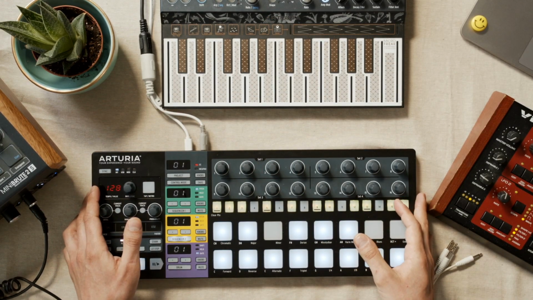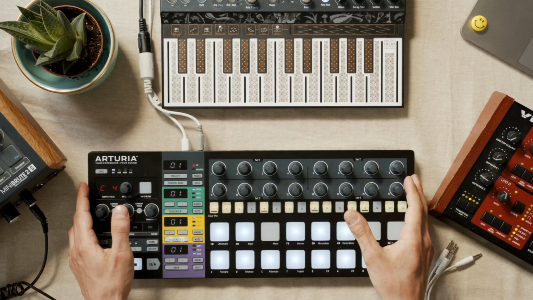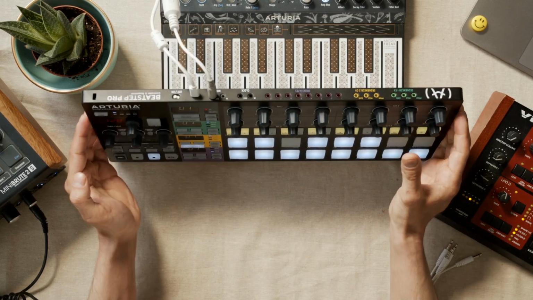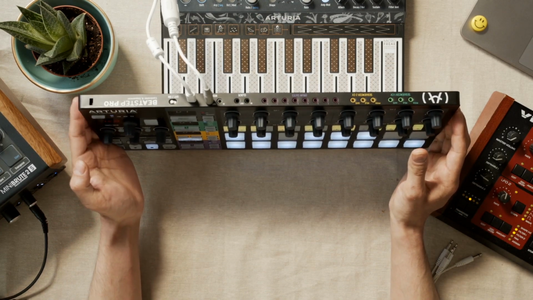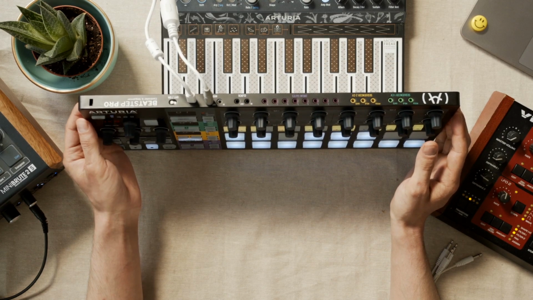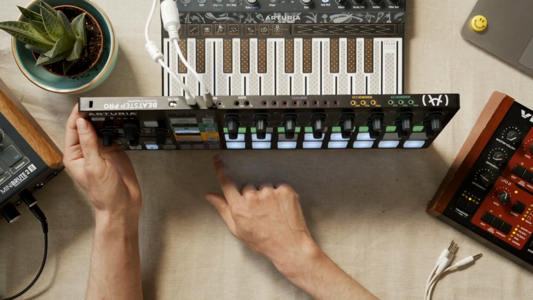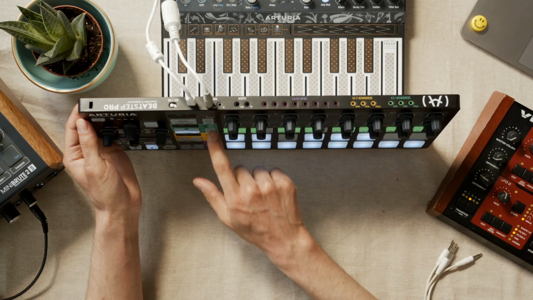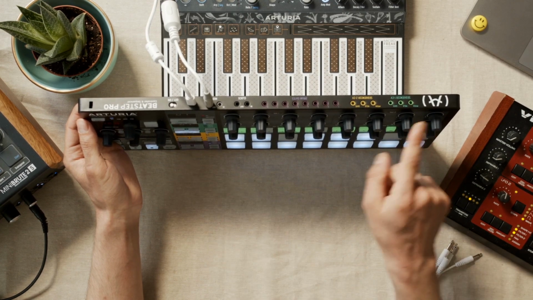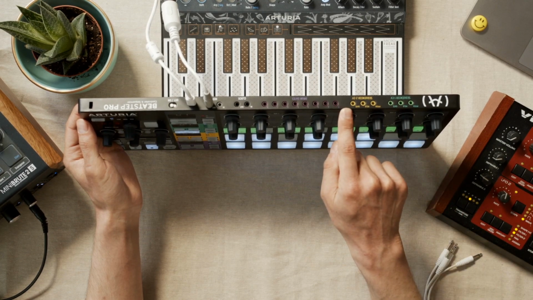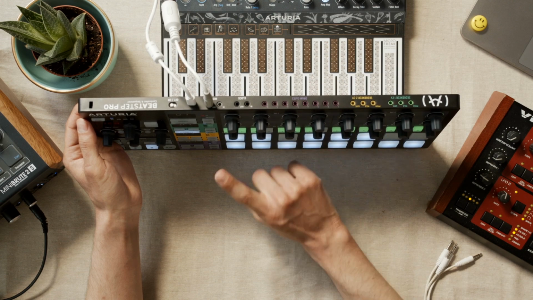On the back panel, maybe I can show this to you without any harm. I don't know if you can see it, but on the back panel there is a lot of connectivity. You can use the 3 tracks via MIDI, but you can also utilize the CV connections that are available on the back panel for all of the 3 tracks.